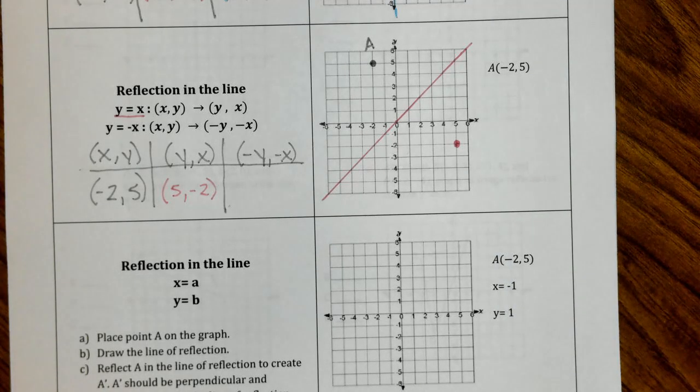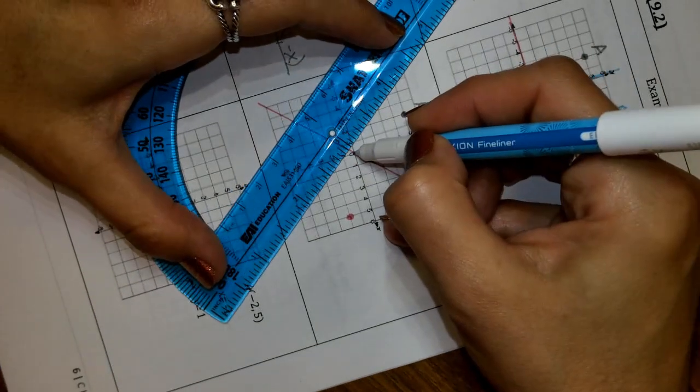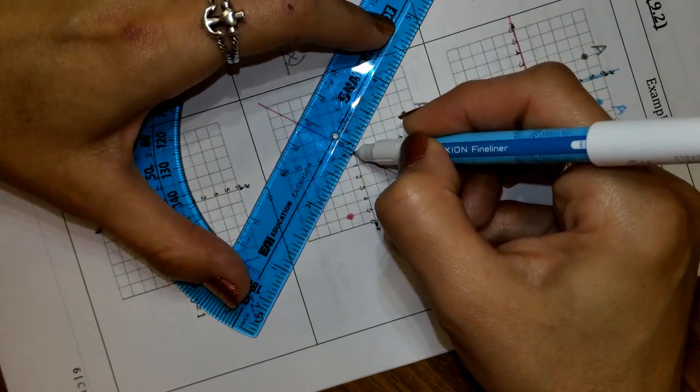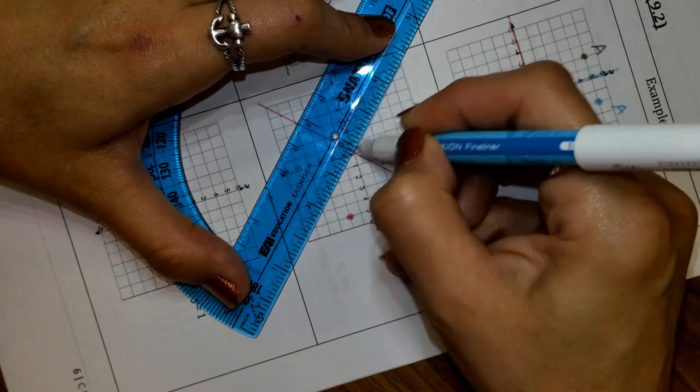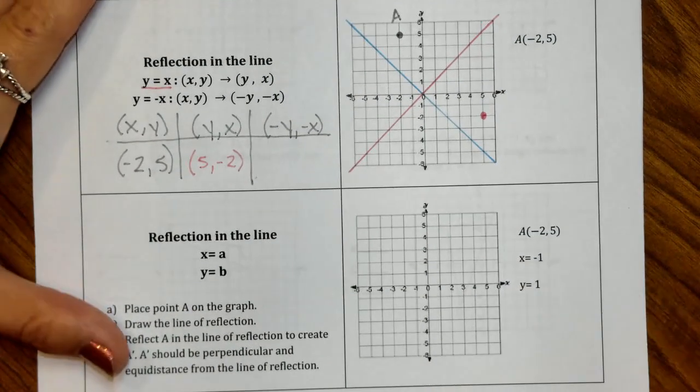Y equals -x. Now we are going in a negative slope, -1 over 1. So it's going to be the complete opposite here. I'm going to turn my page, make it easier for me to trace. And we're going to go in the negative slope direction down the hill. So here is your y equals -x.